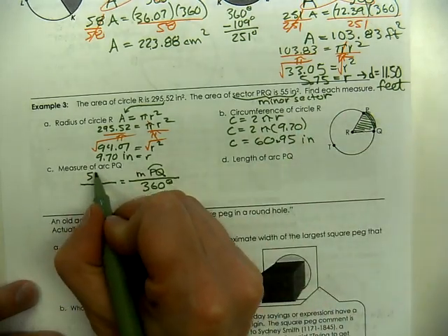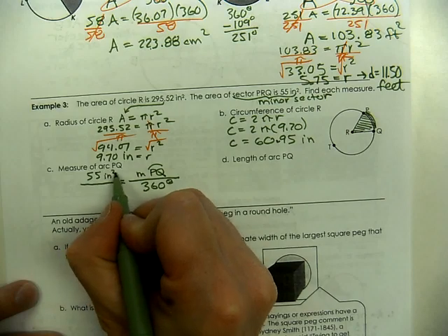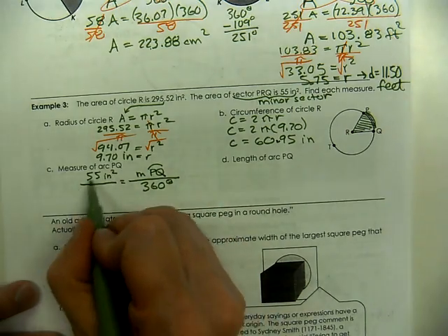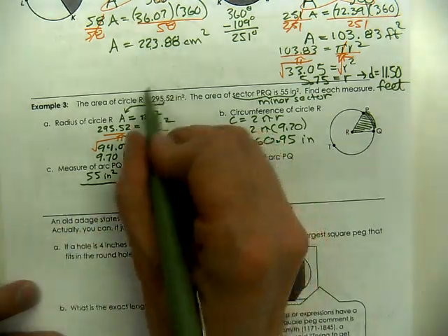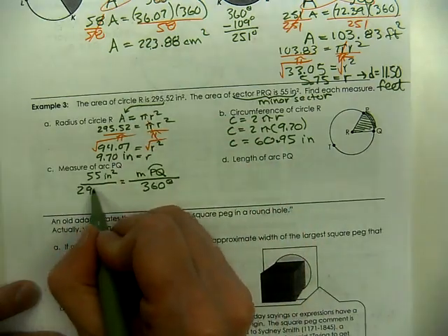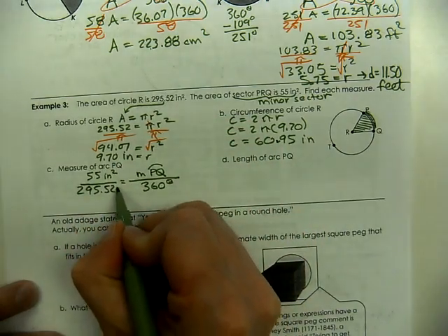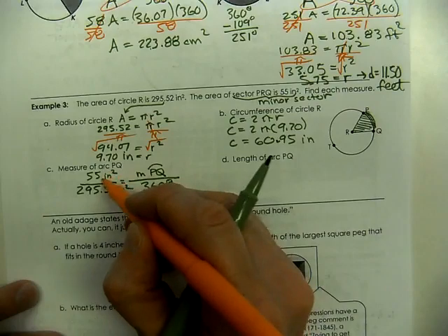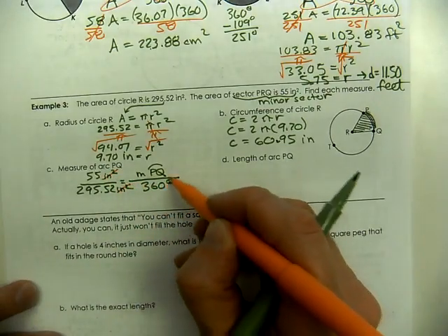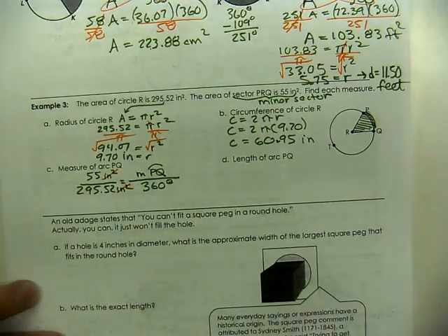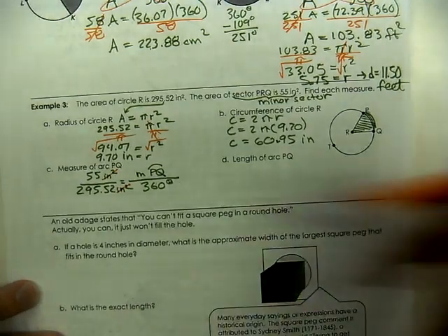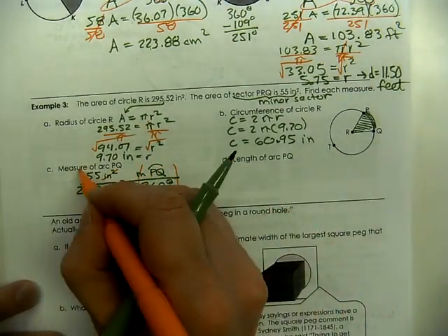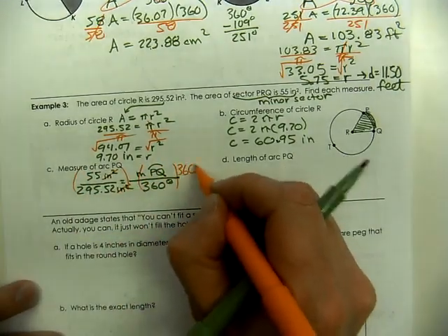So here we have our 55 square inches, and that means we need the total area of the circle, which they also gave us here as well. That's the 295.52 square inches. And you can see they have the same unit, so inches squared cancel out. That means degrees are the only thing that is remaining, and that's what our answer will be. So let's get the variable by itself. I'm going to multiply both sides by 360.